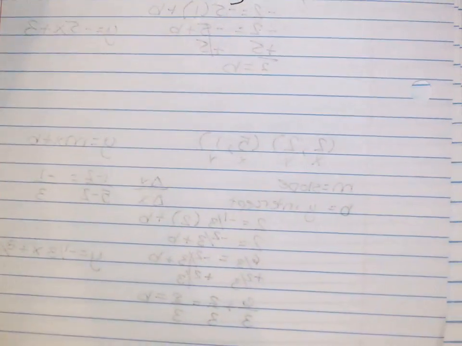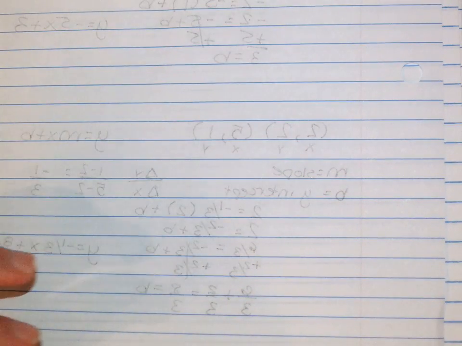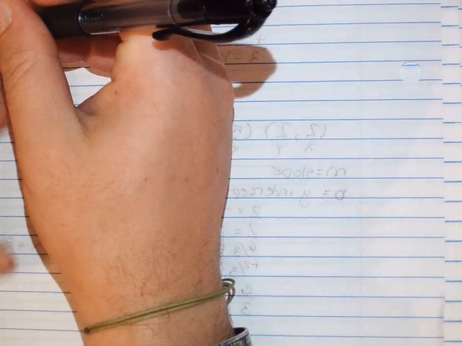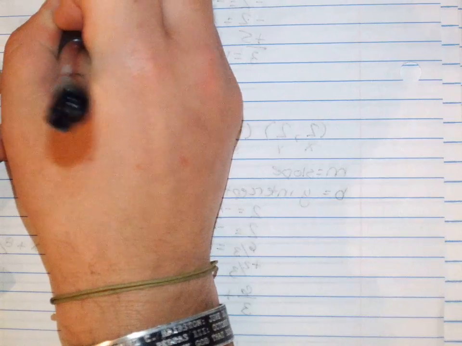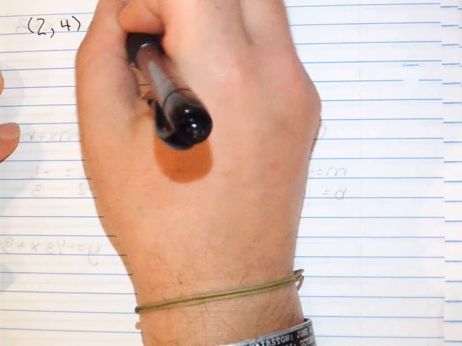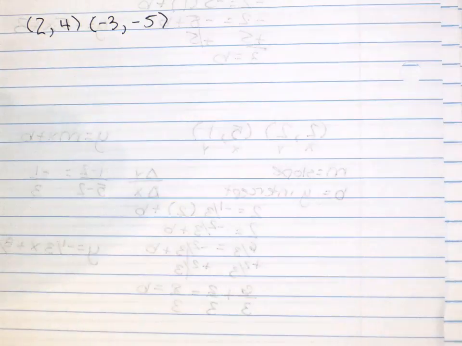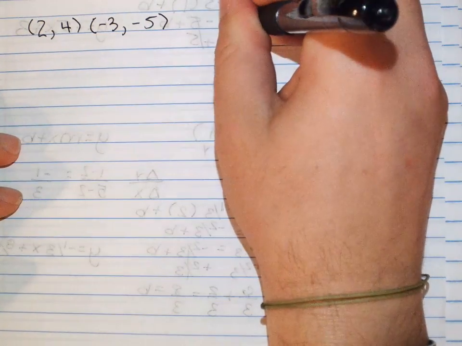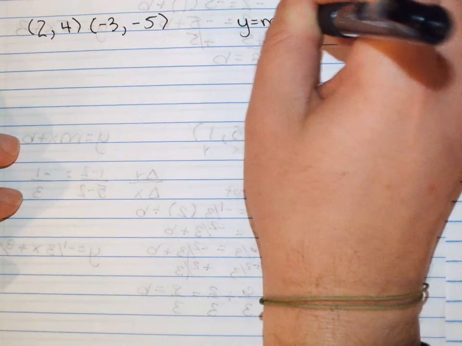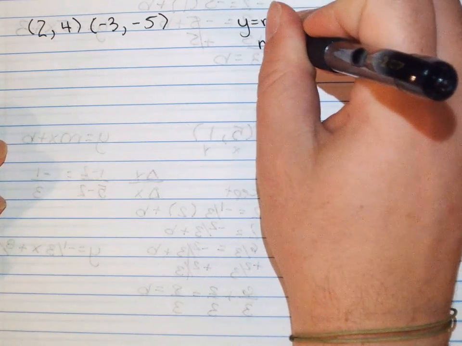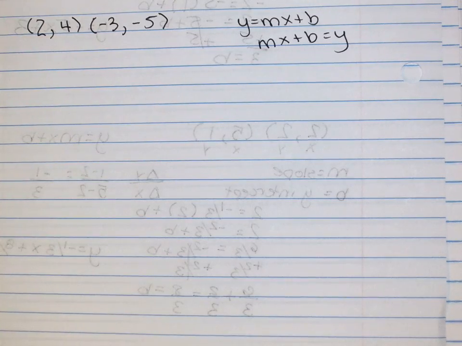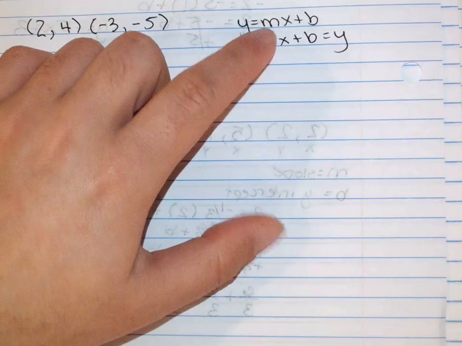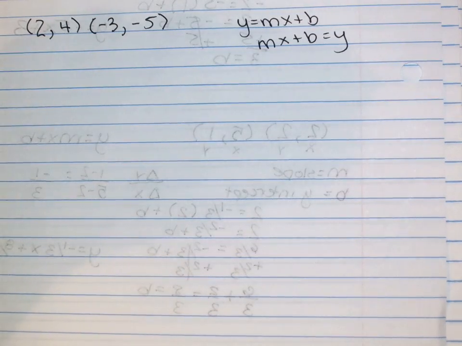And so this time, I'm going to use the points 2, 4, negative 3, negative 5. So 2 and 4, negative 3, negative 5. Okay. And I'm going to write down y equals mx plus b. And I'll also write it the other way, mx plus b equals y, just for reference, so that we can see it. And I know I need to find my slope, because that's the most important piece. That's what will help me determine everything else.